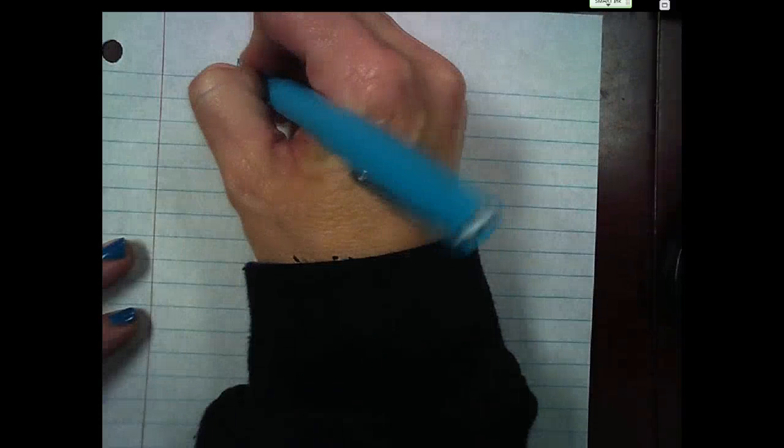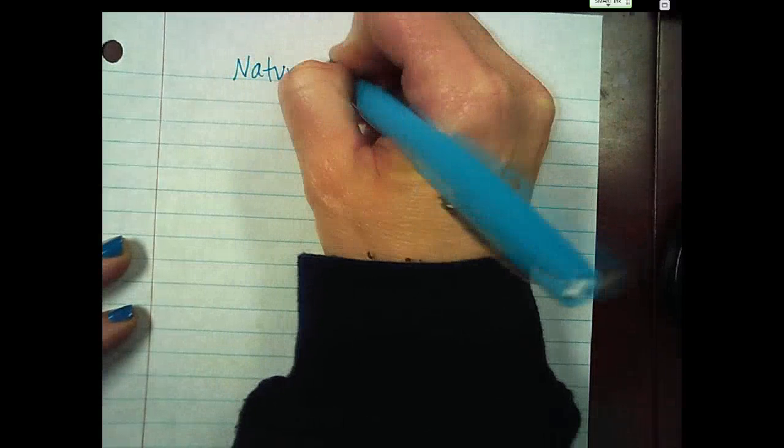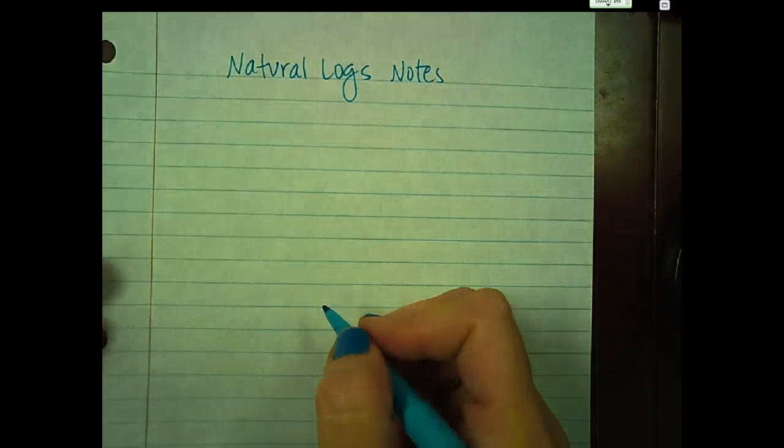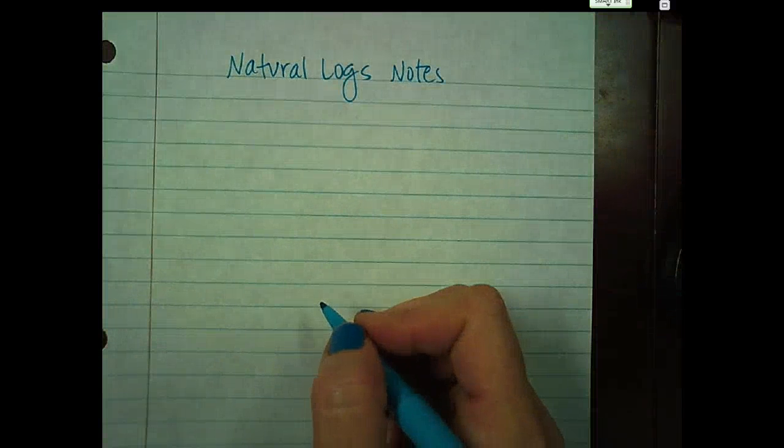Okay, so guys, today we're going to talk about natural logs. And natural logs are something that was probably used the most in the real world as far as logs are concerned. So title your notes, natural logs. And guys, a log is something that has a base of E.